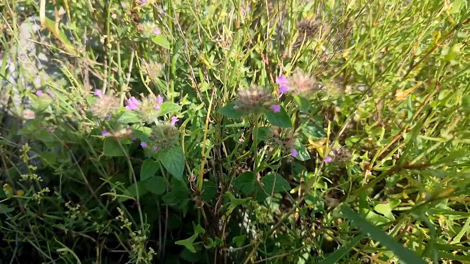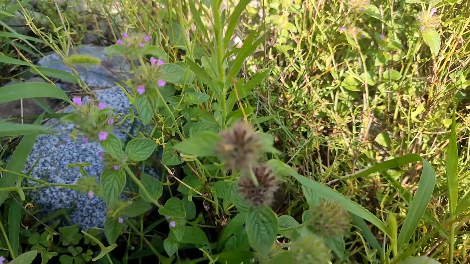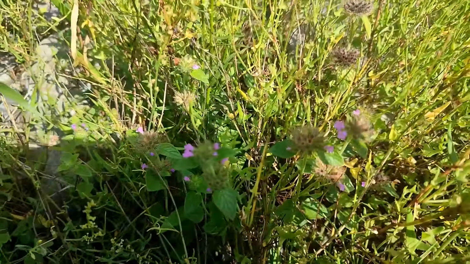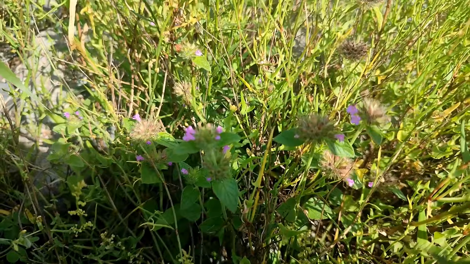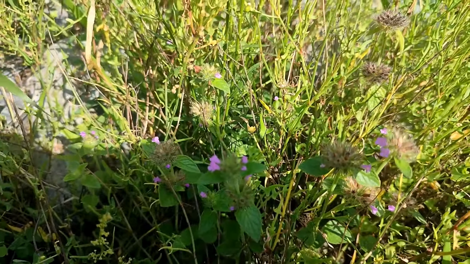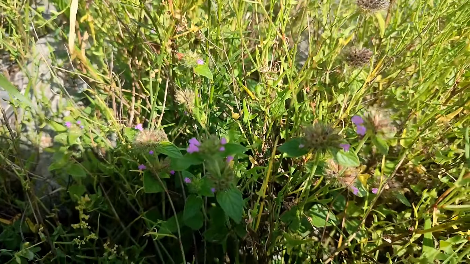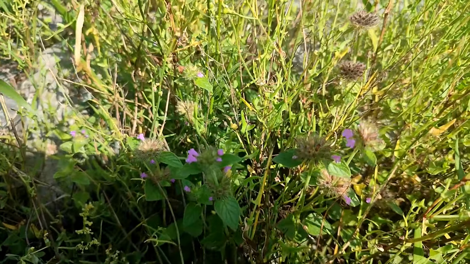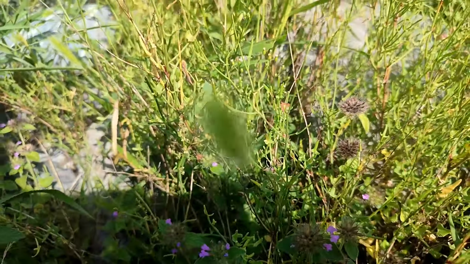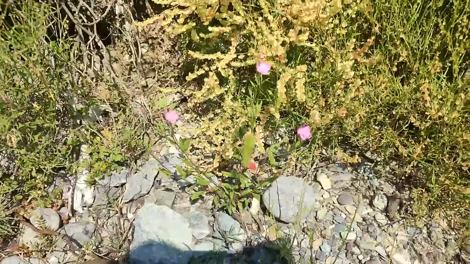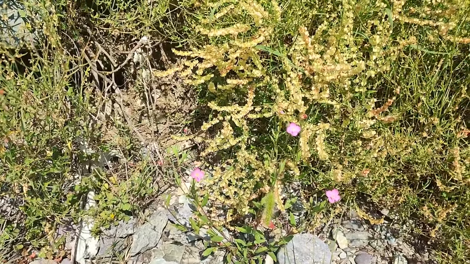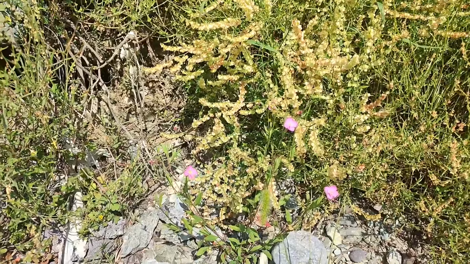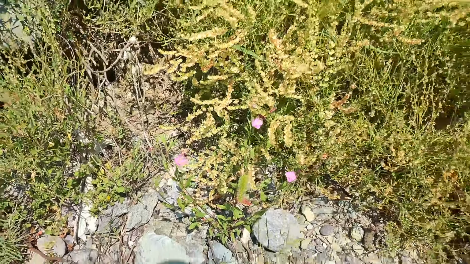Another important species which belongs to family Lamiaceae is the Clinopodium umbrosum, with the characteristic decussate leaves and the verticillaster composed inflorescence. That is also one of the diagnostic features of family Lamiaceae. So these pinkish flowers, that is Oenothera rosea, which belongs to family Onagraceae.